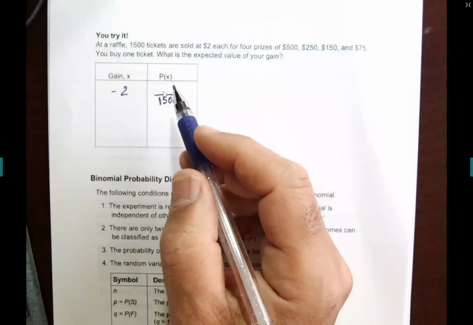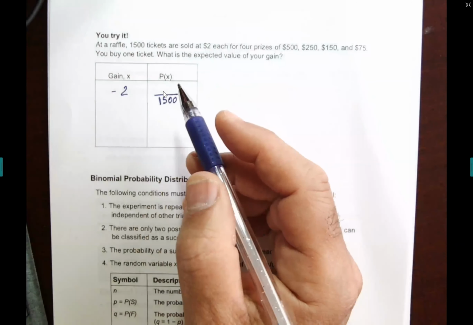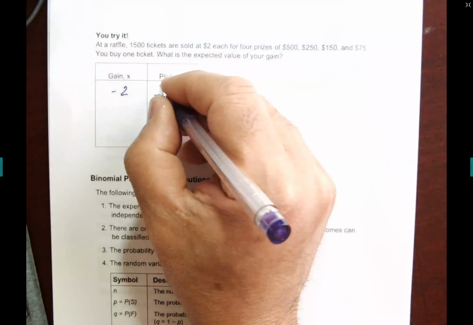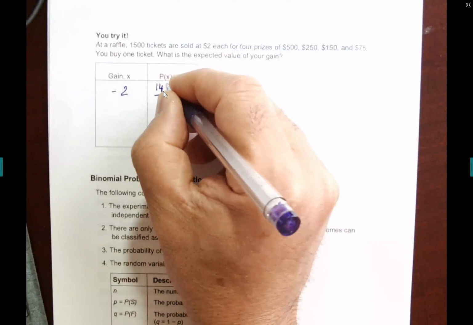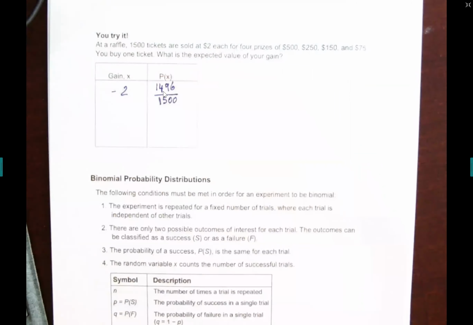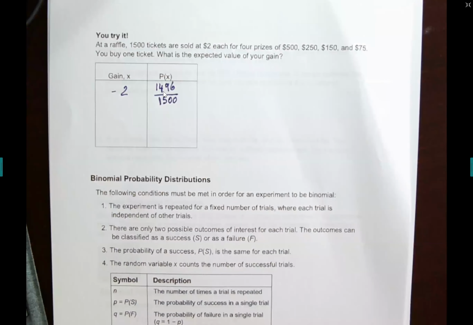There are only 4 winning. 1, 2, 3, 4. So the rest of them, you're going to end up losing. So it's 1496 divided by 1,500. Why 1496 divided by 1,500? Because there are only 4 winning tickets, and the rest of them you won't win anything. So that's why it's 1496.